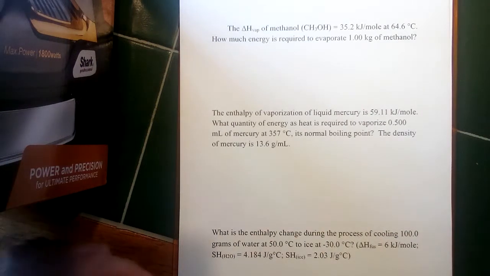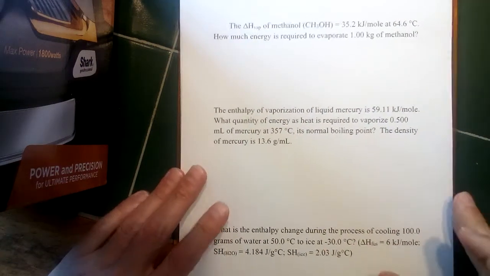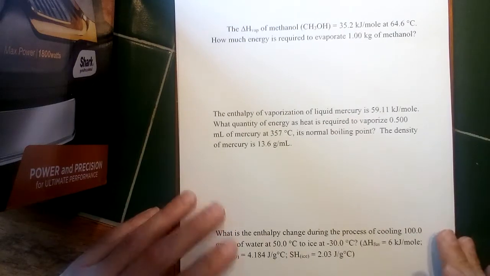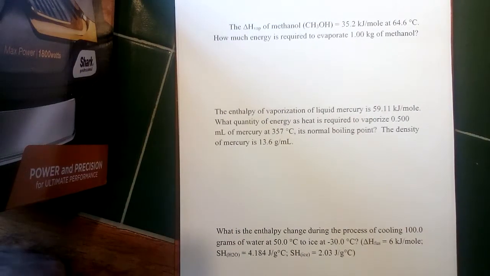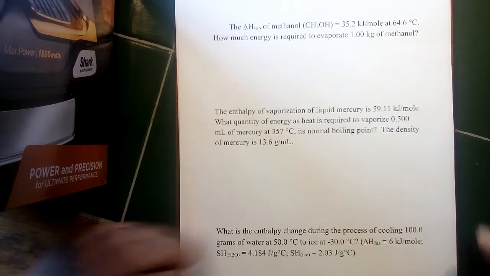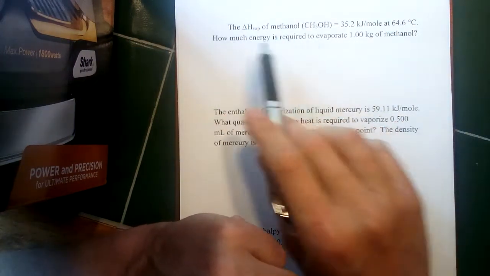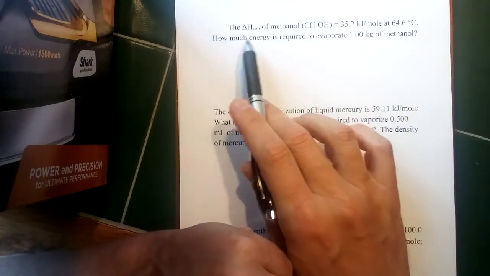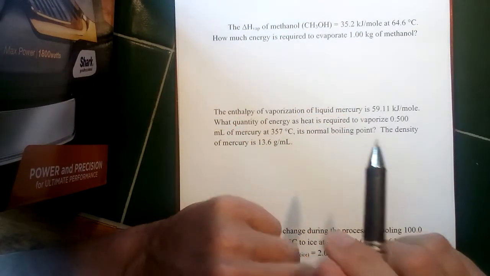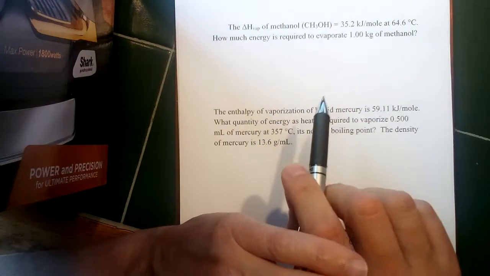Okay, talking about phase change and enthalpies of vaporization and enthalpy of fusion, and some of you are probably breathing a sigh of relief now because we're finally going to do some calculations, and I agree. This is exciting.